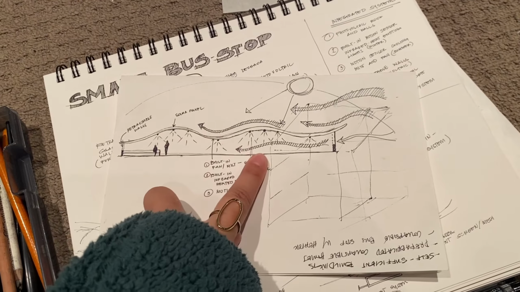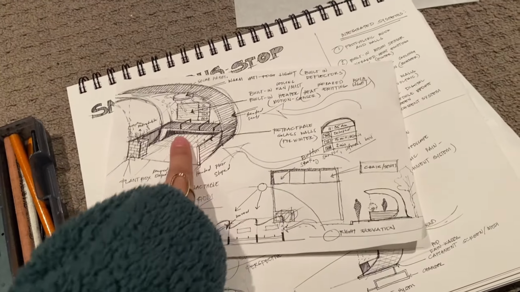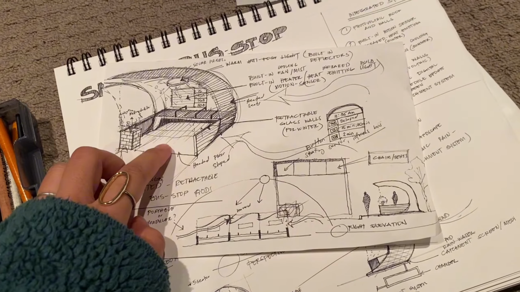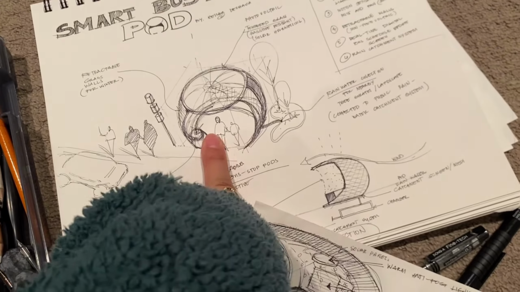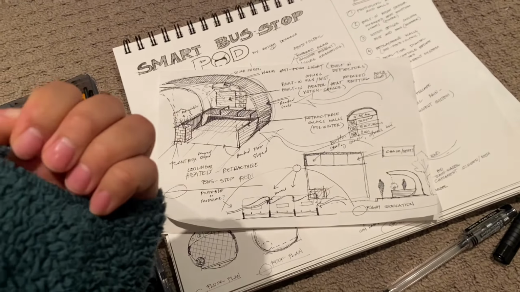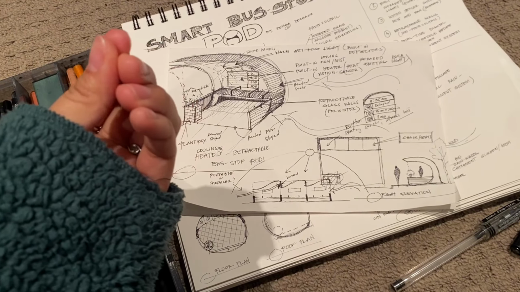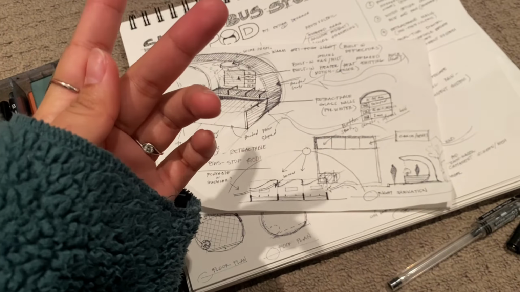This is another elevation that I did for this initial pod concept. So the form is different from the ones that I finalized for the project. I might have to change it. Sometimes when you're conceptualizing, you don't know the final output for it.